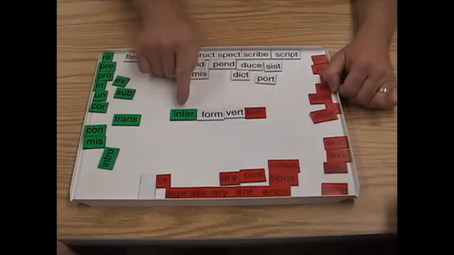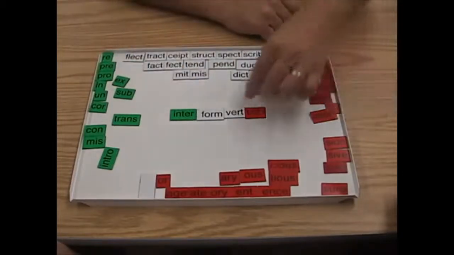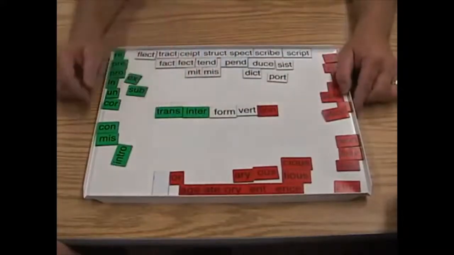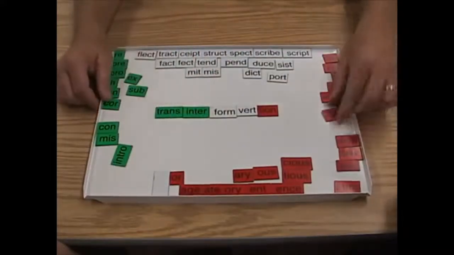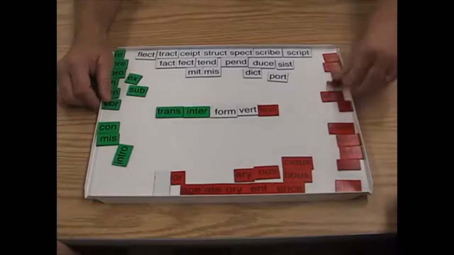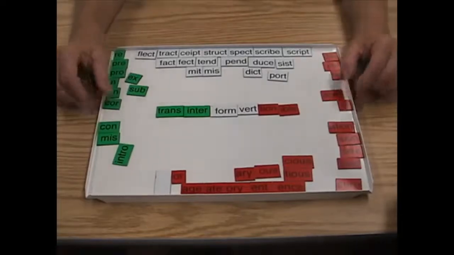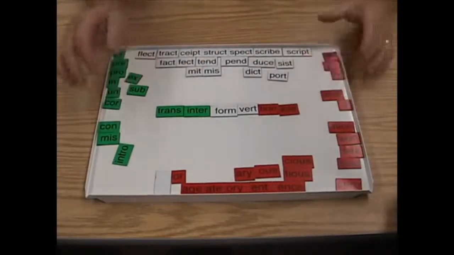Version. Good. Interform version. Good. Trans-interform version ibble. So I will start expanding the kids' syllable knowledge through the back side of the board.